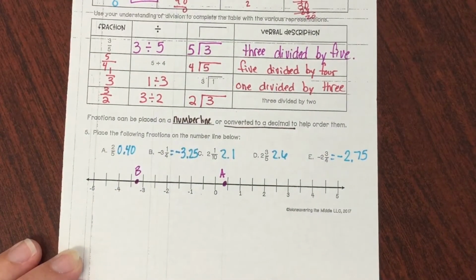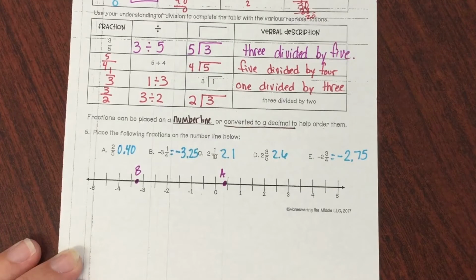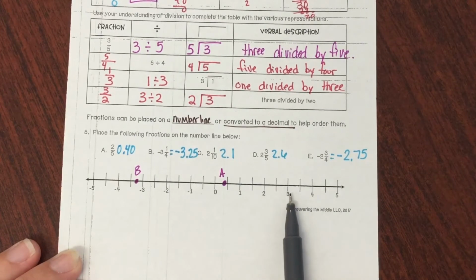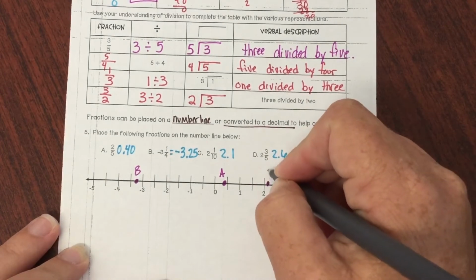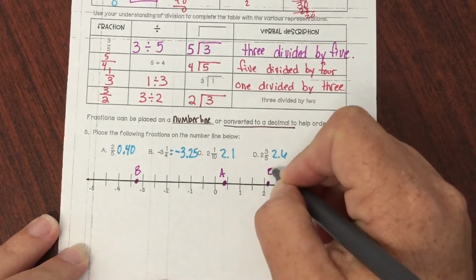What about 2 and 1/10? What two numbers? Between 2 and 3, but it's going to be way closer to 2. Okay, perfect. Oh, sorry, that's C.